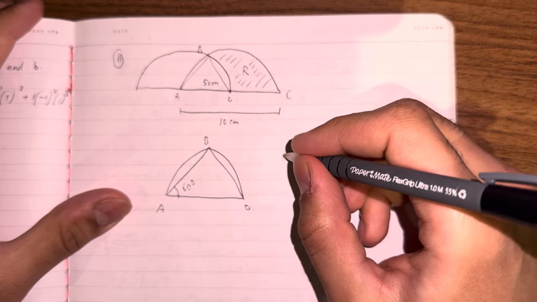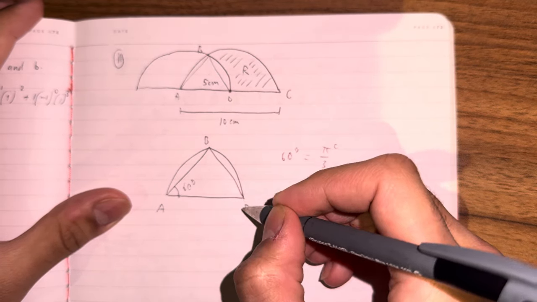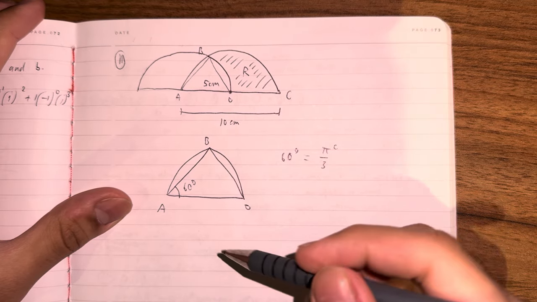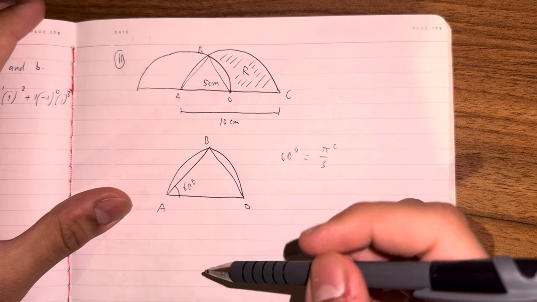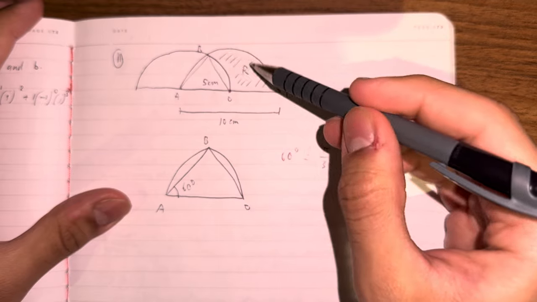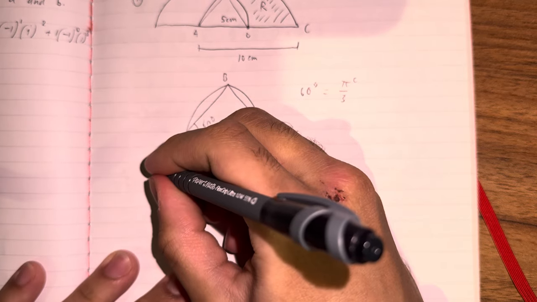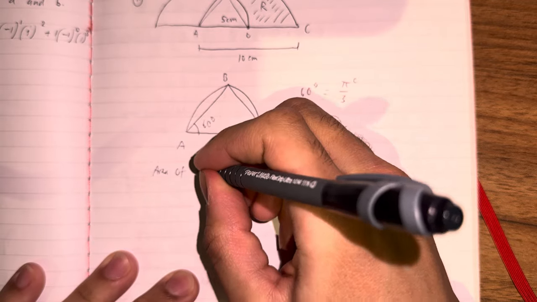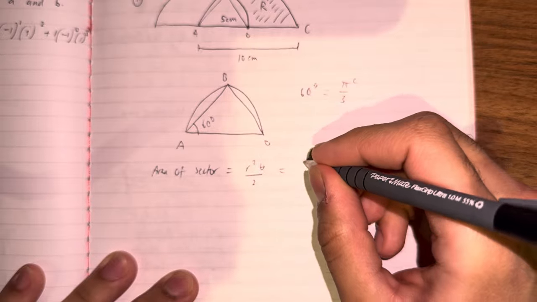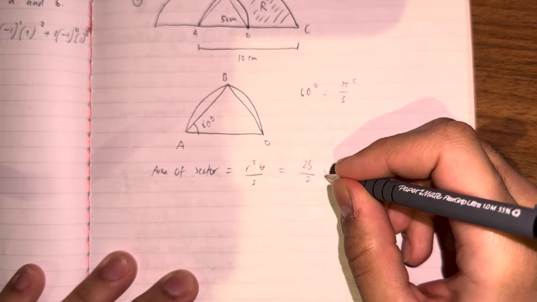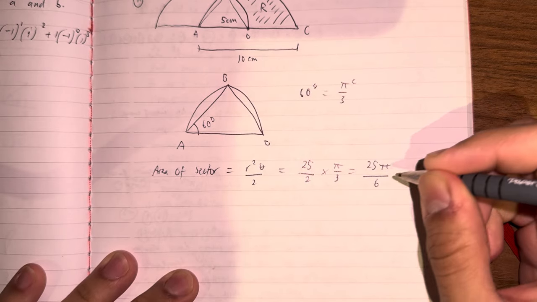So now what we can do is calculate the area of this sector from A to B to O, so that sector there, and then we can take away the area of this triangle to get this little section here, which is also equal to this little section there. Once we get the area of this whole shape, we can take it away from the area of the semicircle to get the area of R. So area of sector is equal to r squared theta over 2, which is equal to 25 over 2 times pi over 3, which is equal to 25 pi over 6.